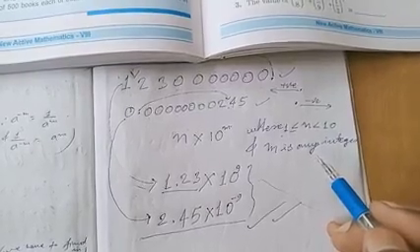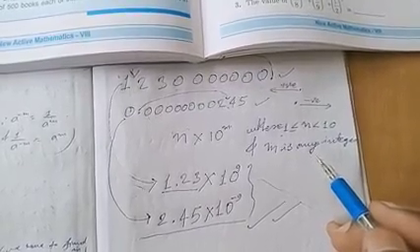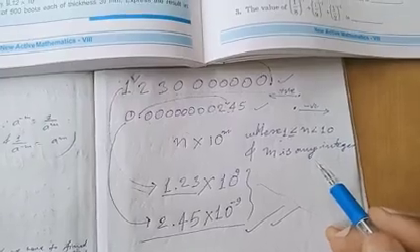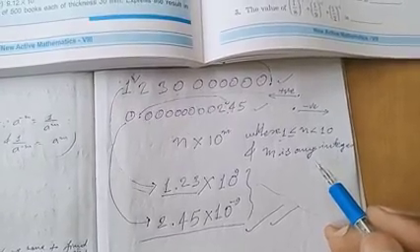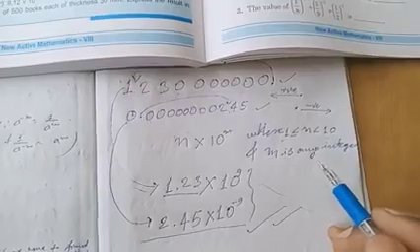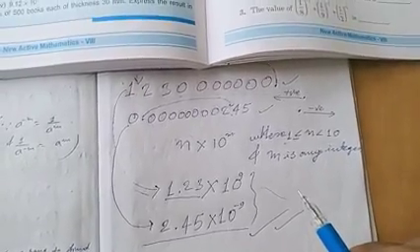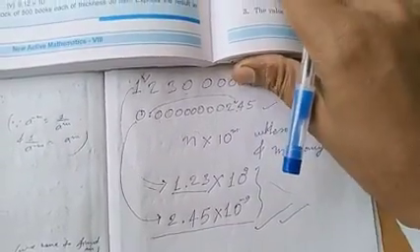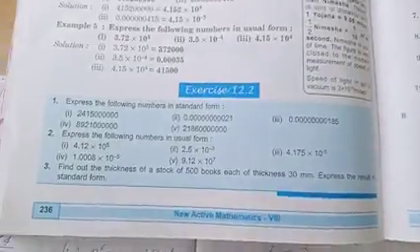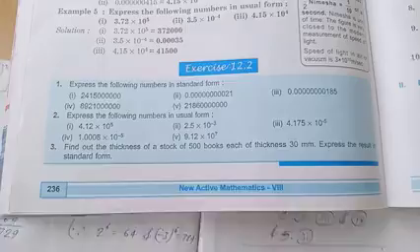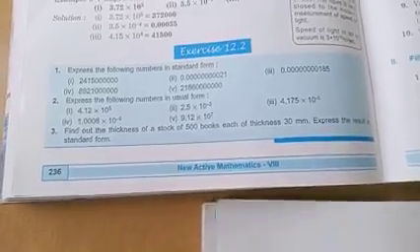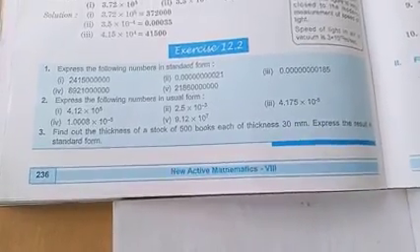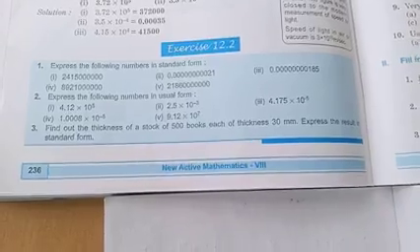For numbers which are neither very large nor too small, we don't need to write them in the standard form, but if you want, we can write them also in the standard form. Now we will take some questions from exercise 12.2. This is exercise 12.2. I am going to take the first question. The first question is, express the following numbers in the standard form.